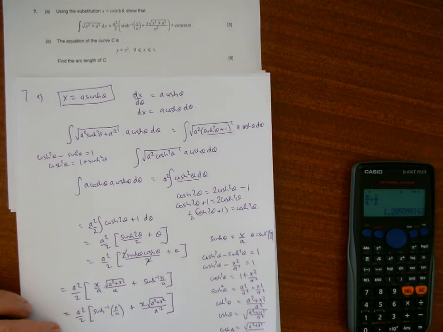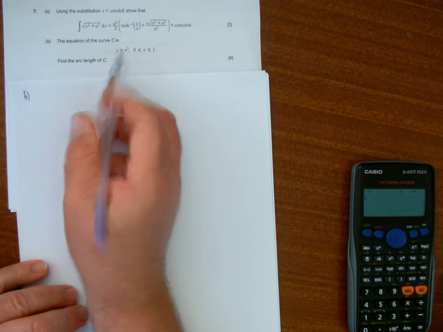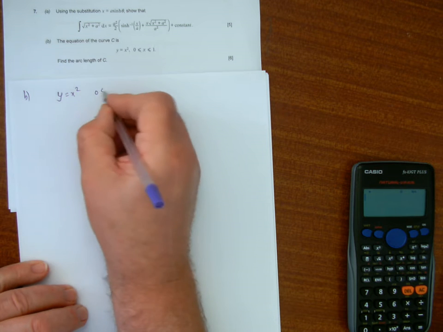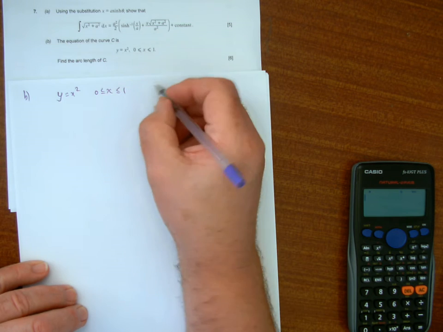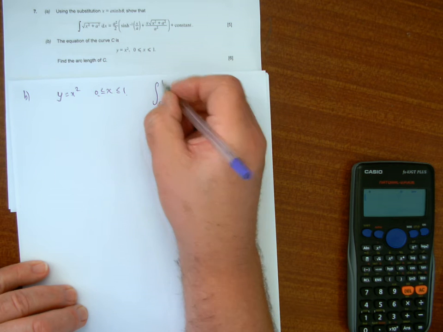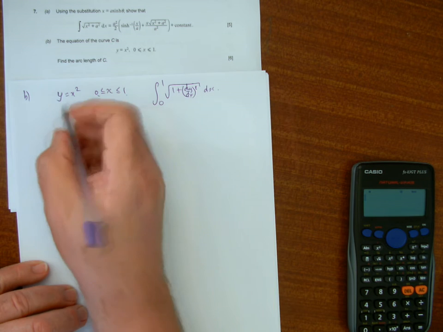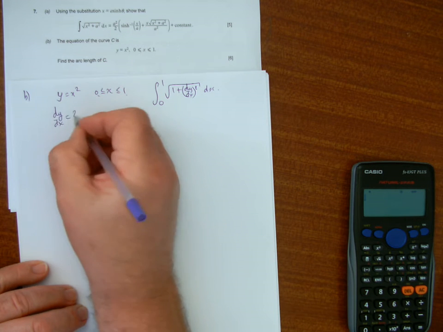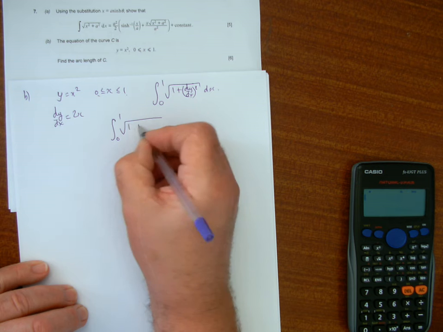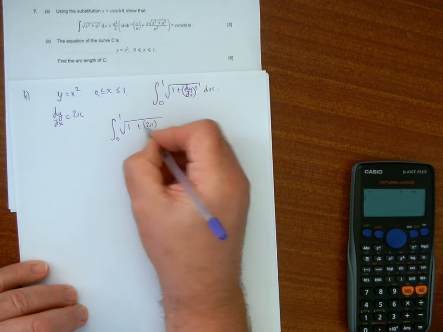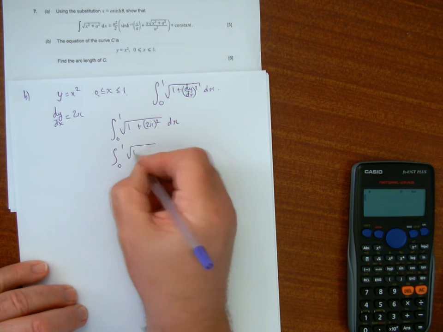Okay, part B. I want the arc length for y equals x squared from 0 less than or equal to x less than or equal to 1. From the formula booklet, the formula for the arc length in Cartesian form will be the integral from 0 to 1 of the square root of 1 plus dy by dx all squared dx. So dy by dx is 2x. Substitute into this, that's the integral from 0 to 1 of the square root of 1 plus 2x all squared dx, which is the integral from 0 to 1 of the square root of 1 plus 4x squared dx.